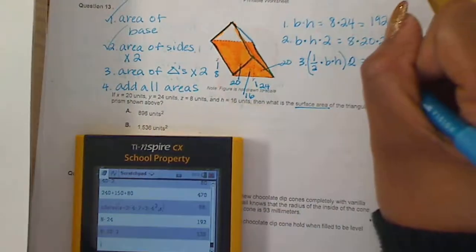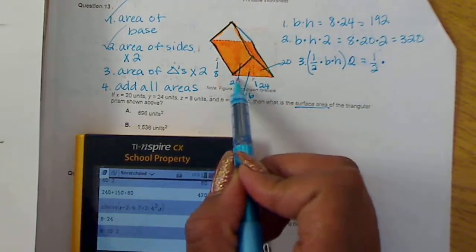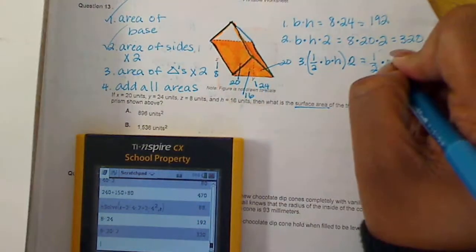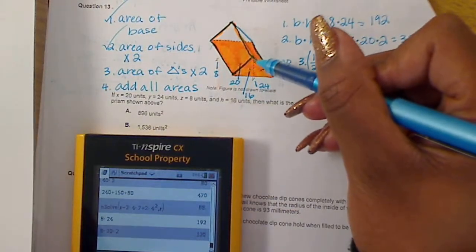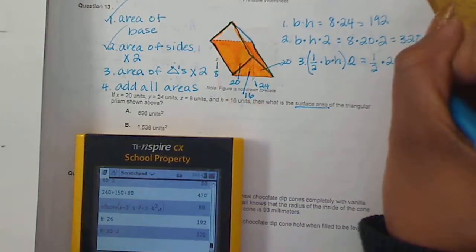So I have 1/2. What's the base of the triangle? 24. What's the height of the triangle? 16. Good job, Gonzalo. Good catch.